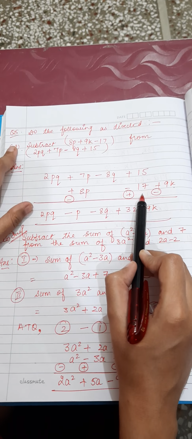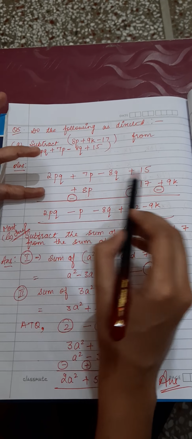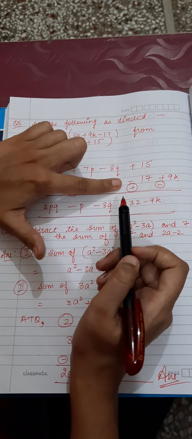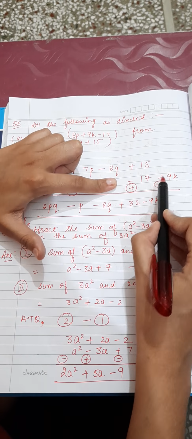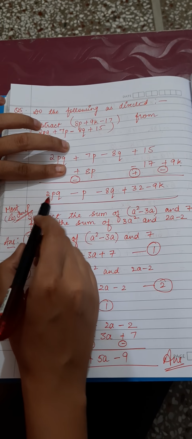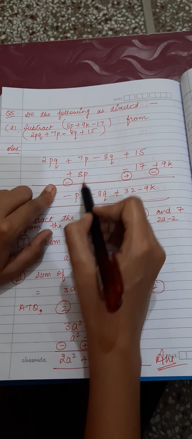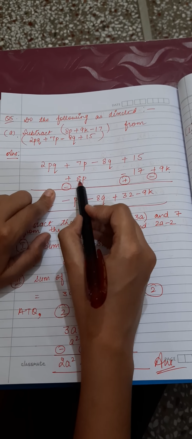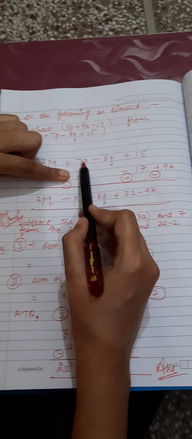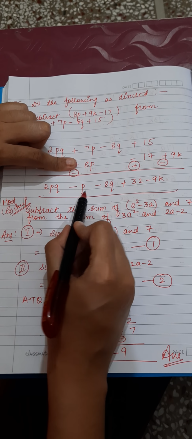Now we have to subtract, so all the signs of the second expression, the second row, I am going to change. This is plus, will change to minus. Minus will change to plus. Plus will change to minus. Now solve this. Nothing is there, so 2pq will remain as it is. 2pq, 2pq. P variable is there, so p will come here. What is 7 minus 8? Ignore this sign. Minus 1. 1 we are not writing, so this will come minus p.